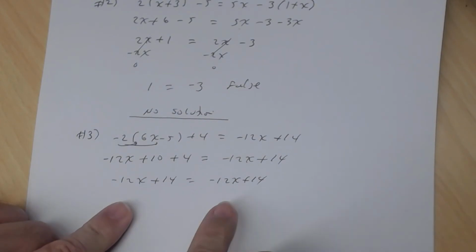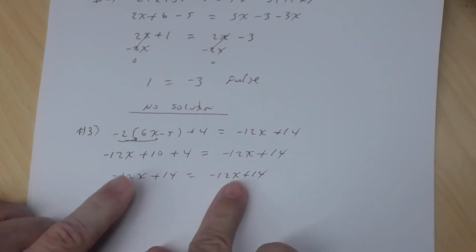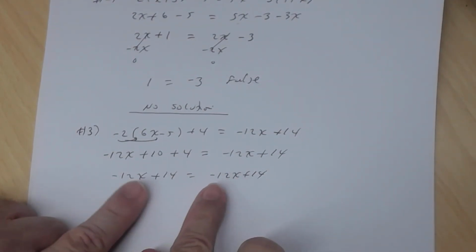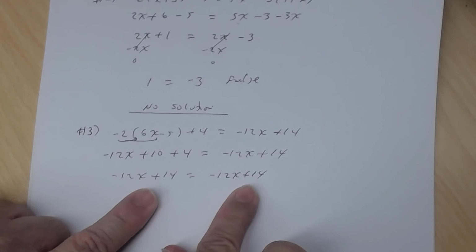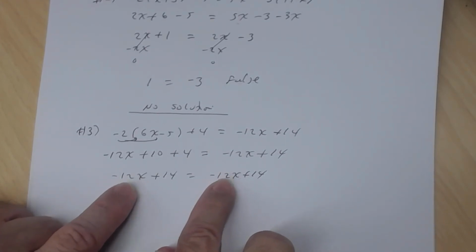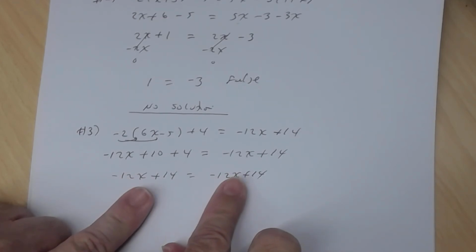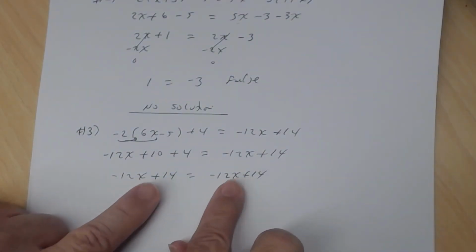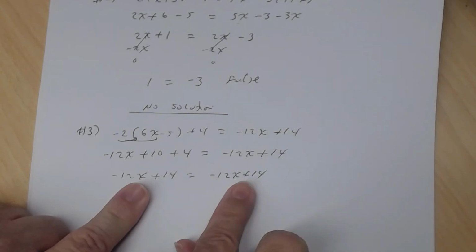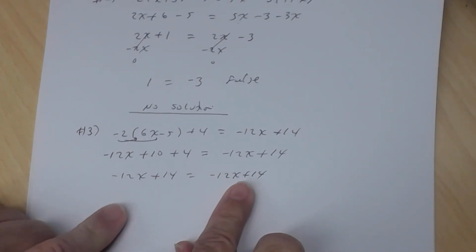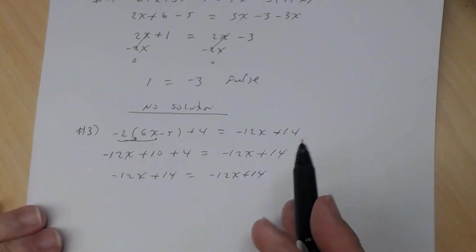All right, now you see how they're identical, so you know that no matter what you plug into x, this side will always equal this side. See, if you plug in 0, see how these two terms are identical, and these two terms are identical, so both sides are equal to each other. They look exactly the same, so no matter what you plug into x, this side will equal that side. So you know that you're going to get all real numbers as your solutions. But go one step further. You've got to show this step.